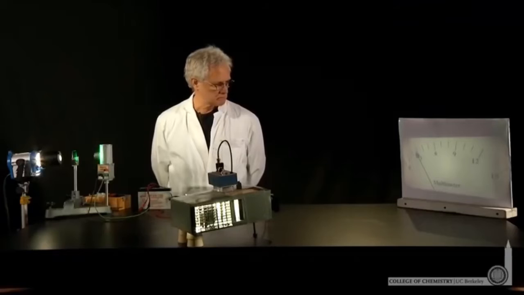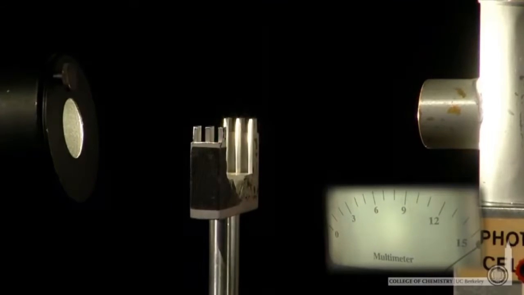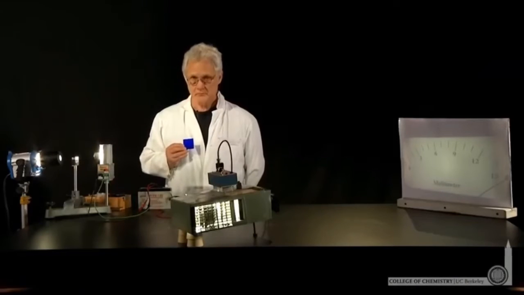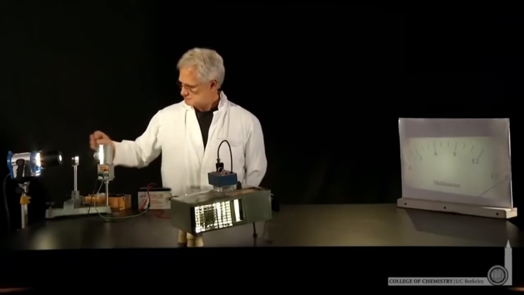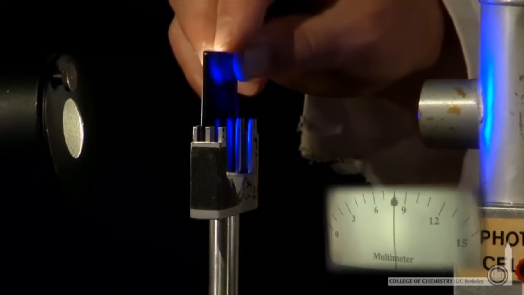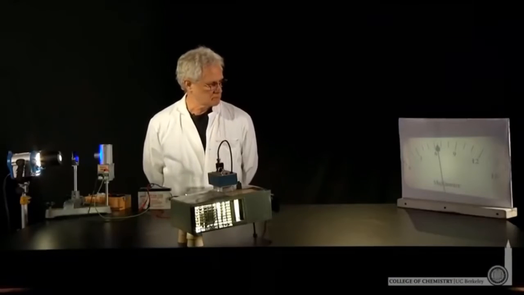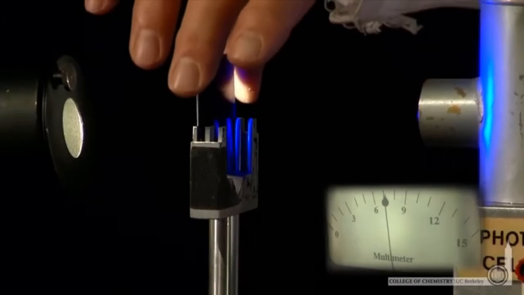Now we can still go to higher energy photons. Blue photons, photons in the blue region, are the highest energy visible photons, and Lonnie has a blue filter that will pass only blue photons. Putting the blue filter in the path shows photoelectrons emitted at the highest energy. So here's an example of the photoelectric effect.